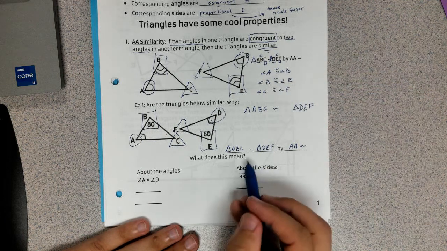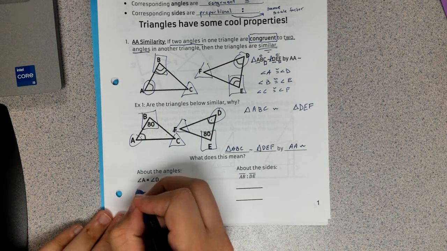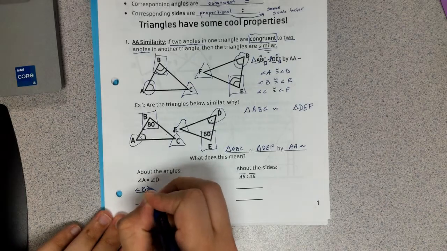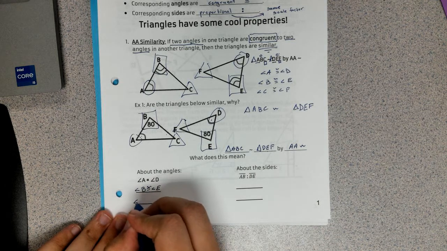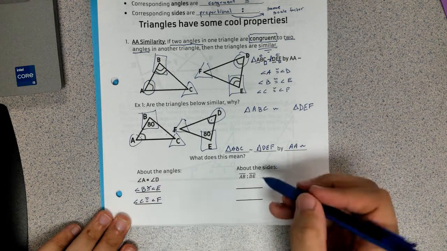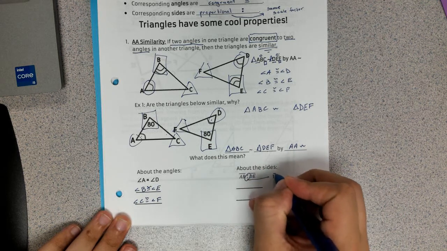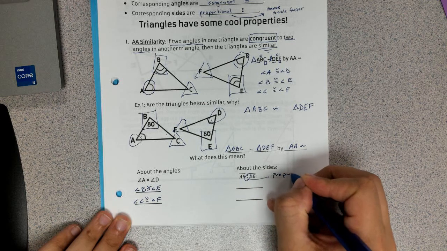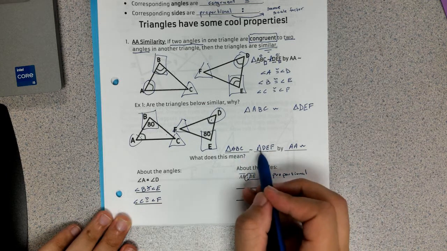So, what does this mean? Well, about the angles is that angle A is congruent to angle D, angle B is congruent to angle E, as they are both the second letter, and angle C is congruent to angle F. What it means about the sides is that AB, again, this means proportional, to DE, since they're first and second.